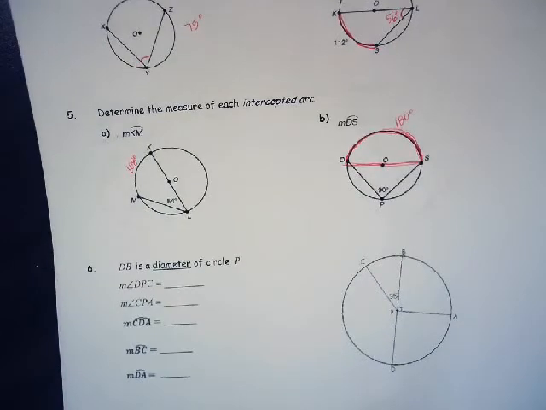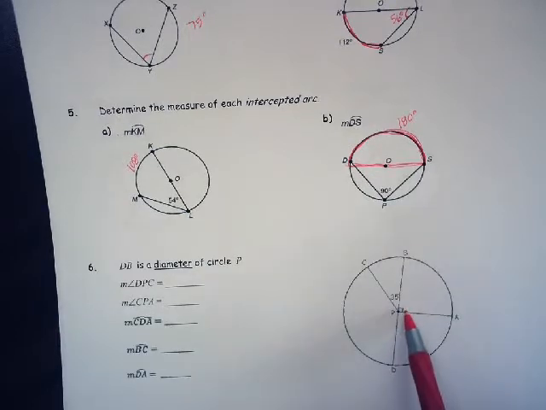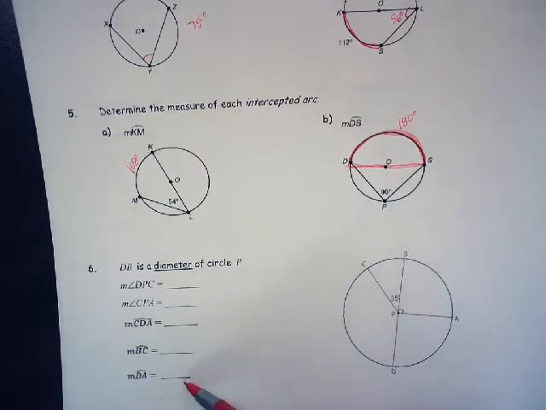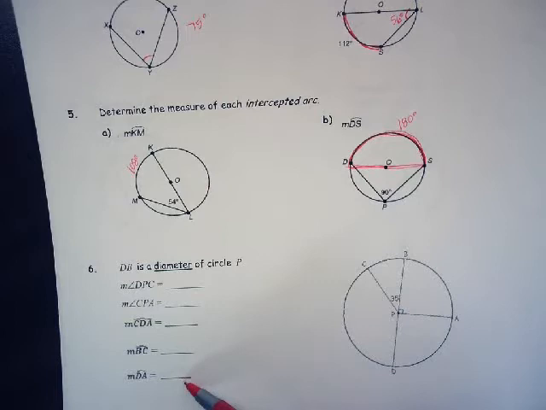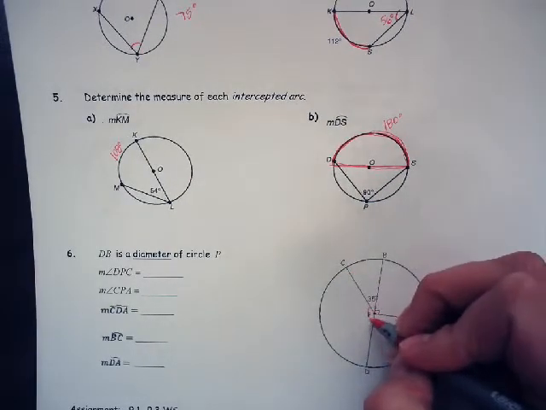Now DB is a diameter of circle P. So DB is a diameter. And we're going to use that information plus what is given on here, that this is 90 and that's 35, to answer these questions. So DPC, this angle right here, what is the measure of that angle?